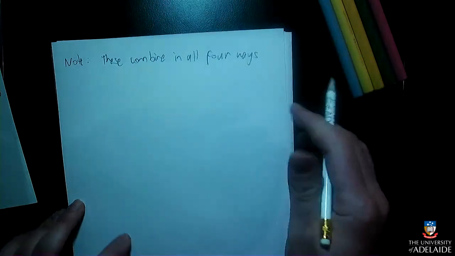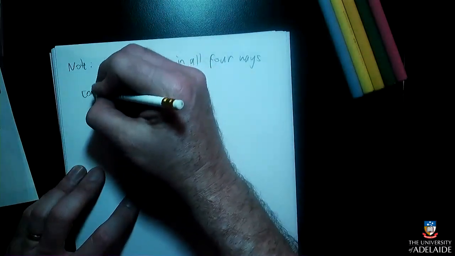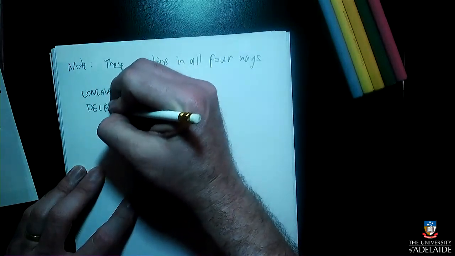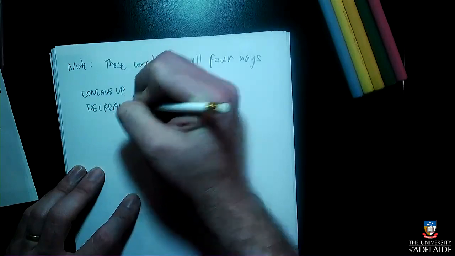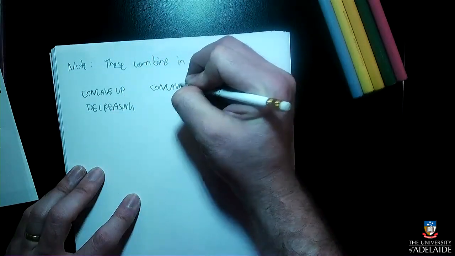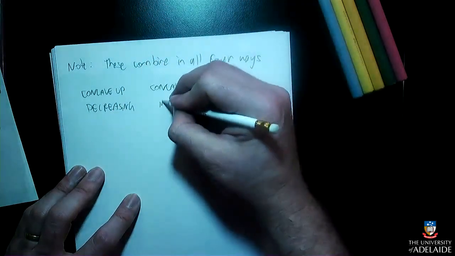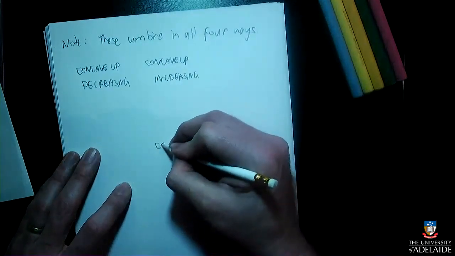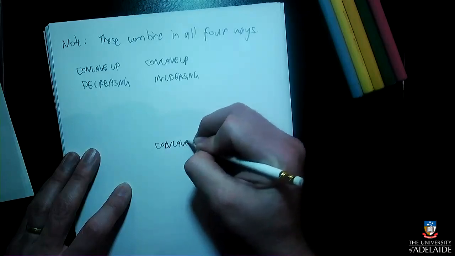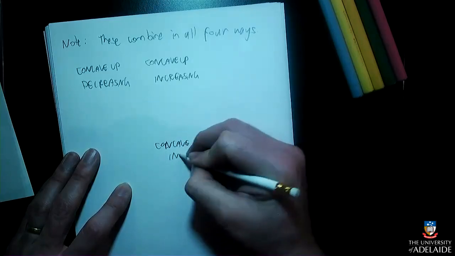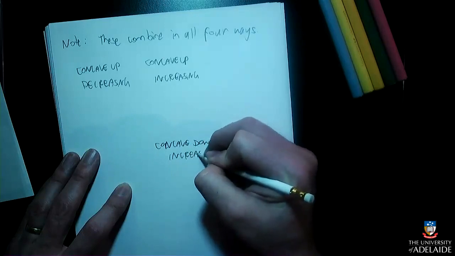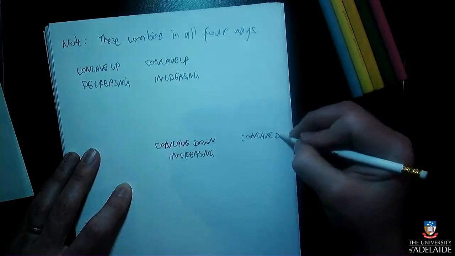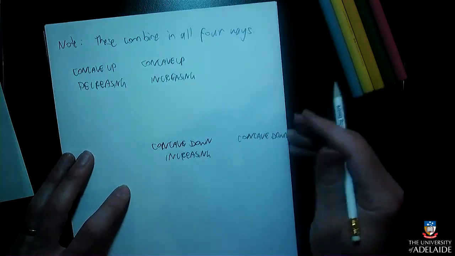Okay? So you can have concave up decreasing, and concave up increasing, and you can have concave down increasing, and you can have concave down decreasing.